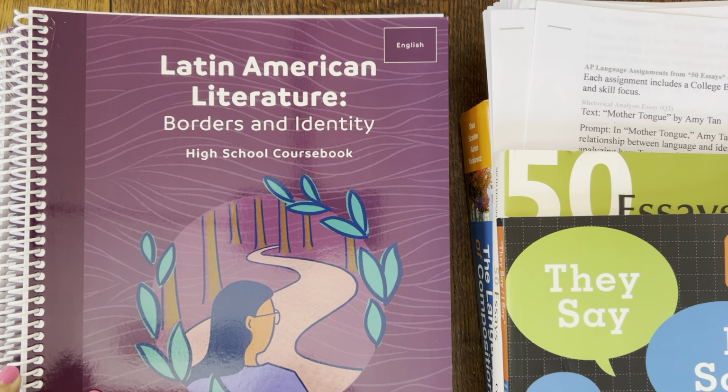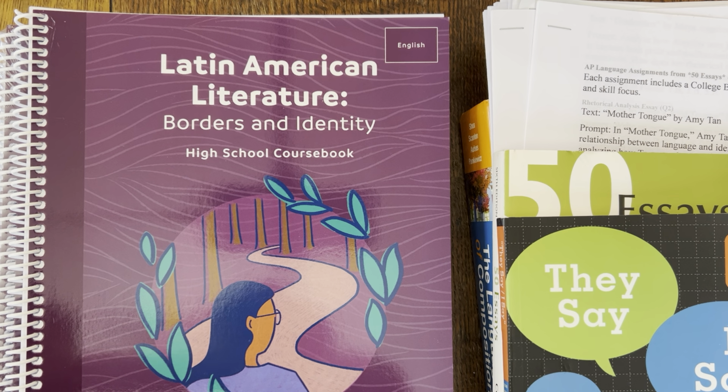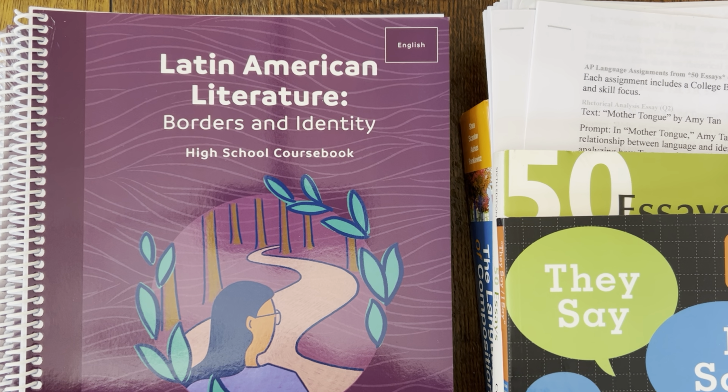Something you should know about my student as we get started is that she is a voracious reader. So the amount of reading that we will be having is very substantial. So if you feel like it's too much, don't feel like you're wrong. It is definitely a lot. Sorry, I'm messing with my microphone right now. Hopefully that's not too loud.